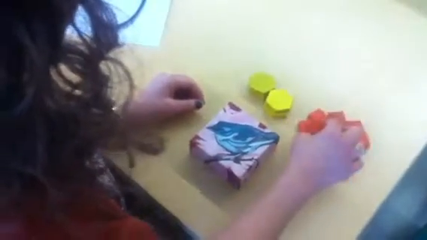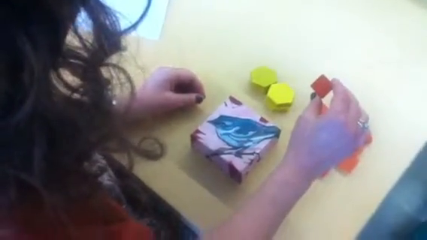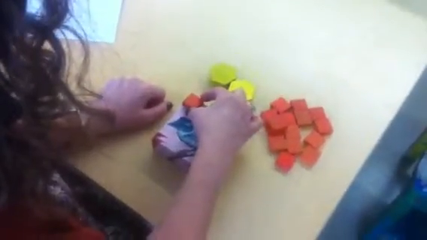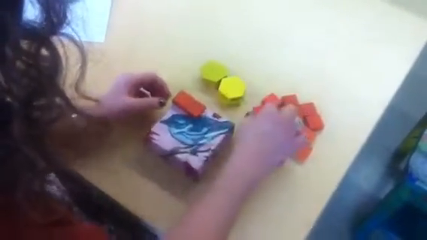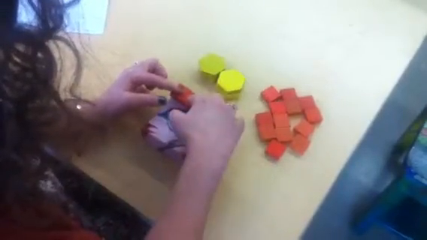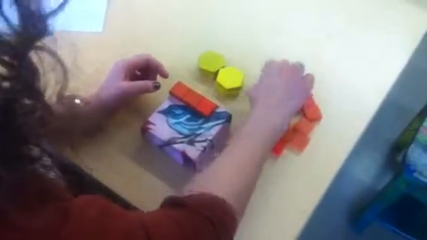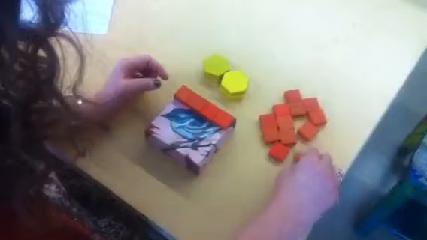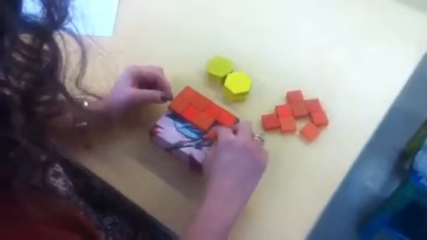You can see I have some square tiles or some square shapes. So now I'm going to try tiling my bird picture with these to see if I can find the area. Right away I can see there's no gaps here. Let's keep going and see how many squares it takes with no gaps to find the area of my lovely bird picture.